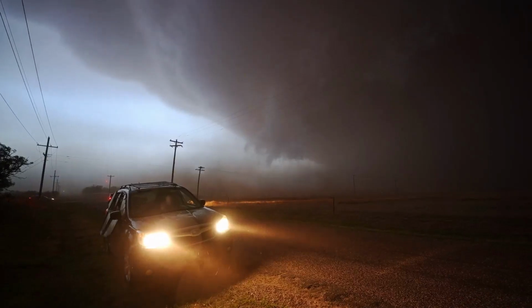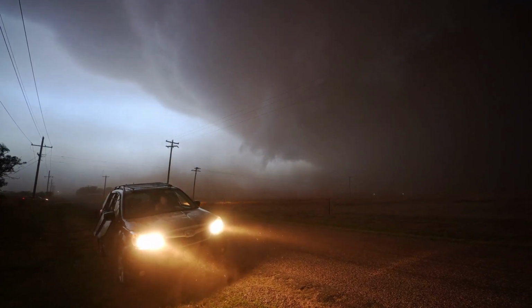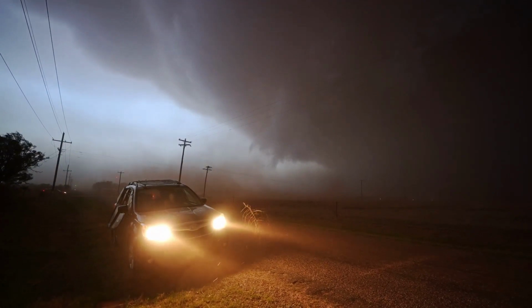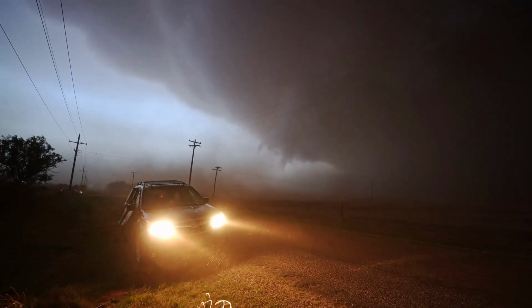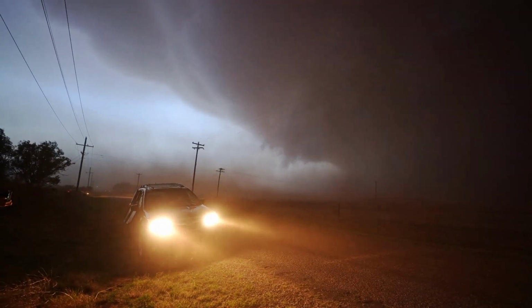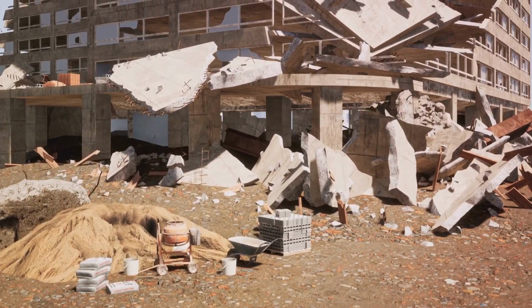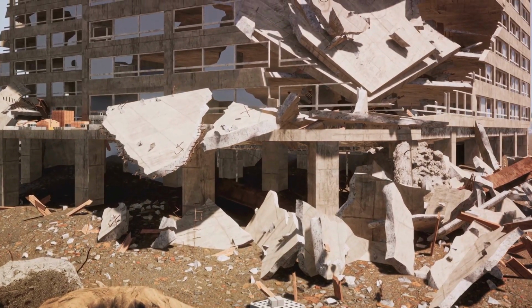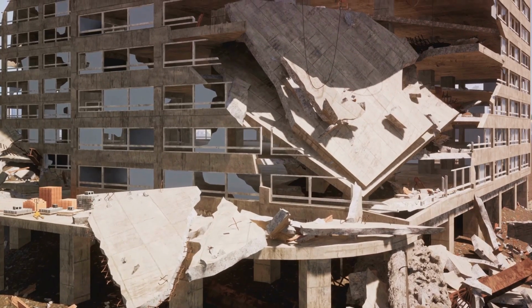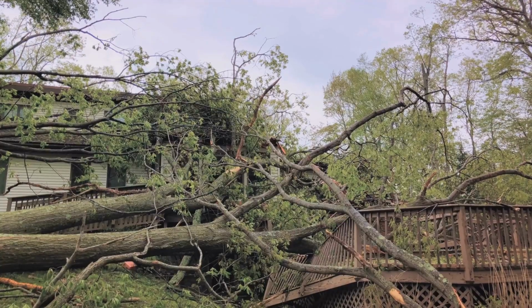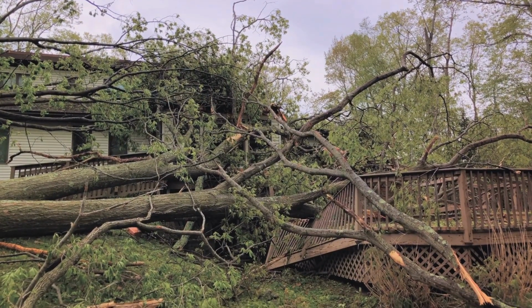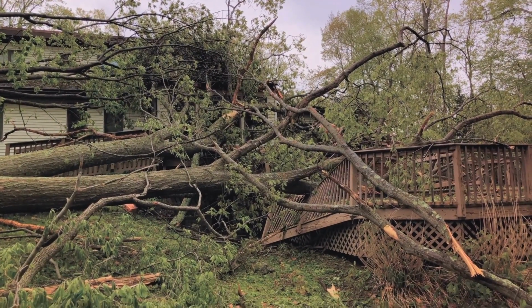Lastly, we have F5, the top of the Fujita Scale. The winds here exceed 261 miles per hour. This is the stuff of nightmares, capable of sweeping houses off their foundations, stripping bark off trees, and reshaping the landscape entirely. So, you see, the Fujita Scale is a measure of destruction, a way to categorize the terrifying power of tornadoes. It's not just about wind speed. It's about what those winds can do, how they can change our world in an instant. So, from light damage to incredible devastation, the Fujita Scale covers it all.